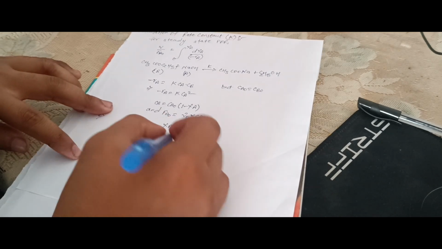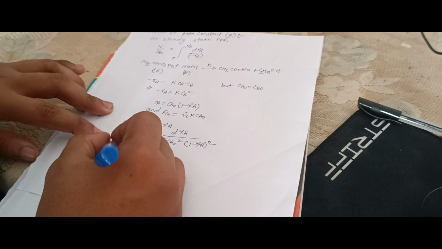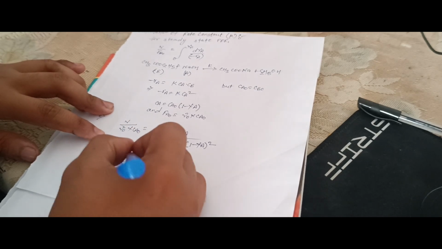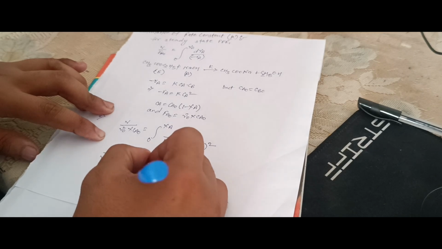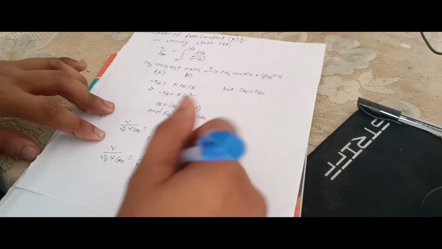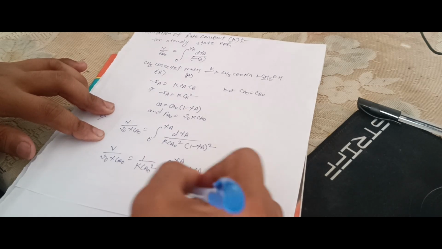After taking K Ca naught square out of the integral, we get V by V naught into Ca naught is equal to 1 by K Ca naught square and integration from 0 to Xa of dXa upon 1 minus Xa square.